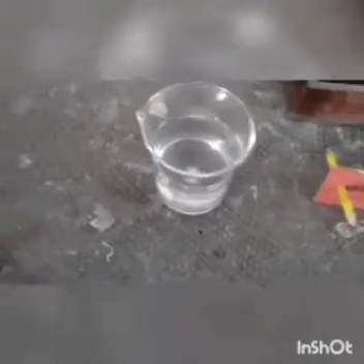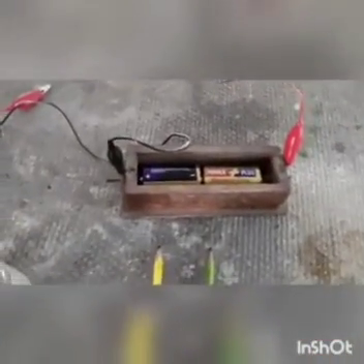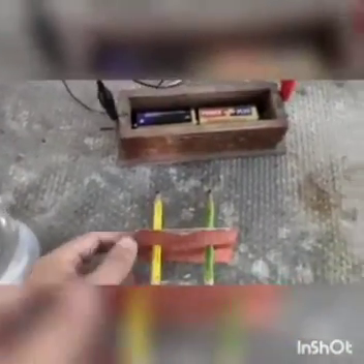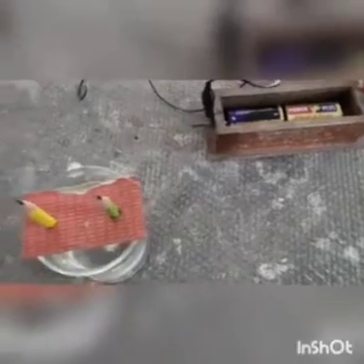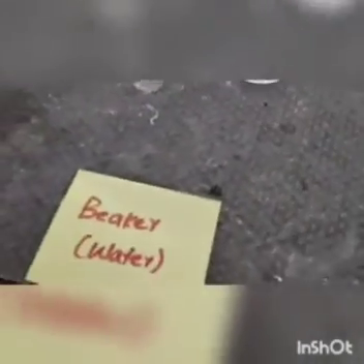We put the sodium chloride salt into the water, and the solution of salt and water is formed. We dissolve the sodium chloride into the water and connect the battery with the wires. Now we place these two electrodes into the solution. It is better to fix them on a cardboard.